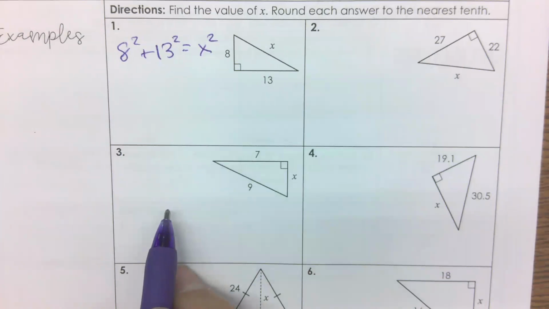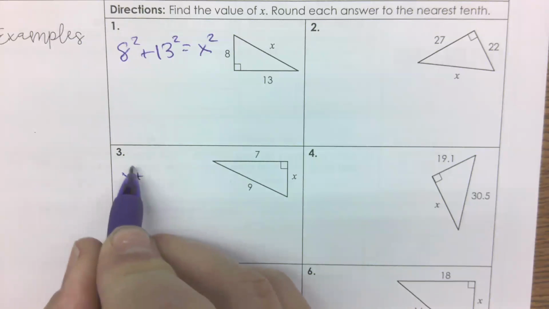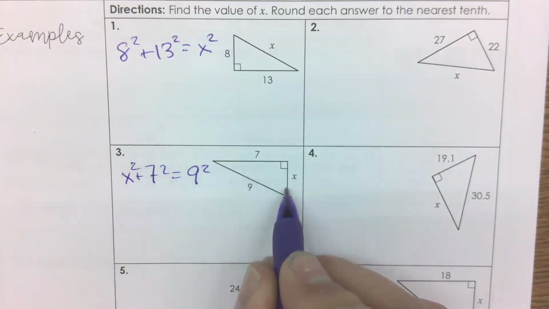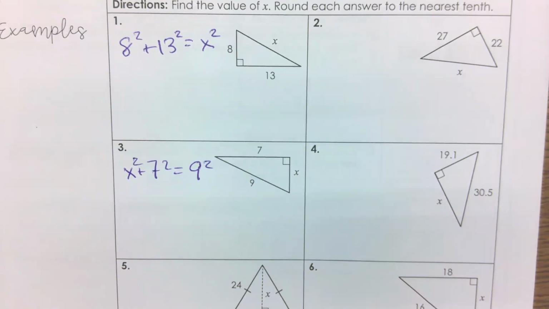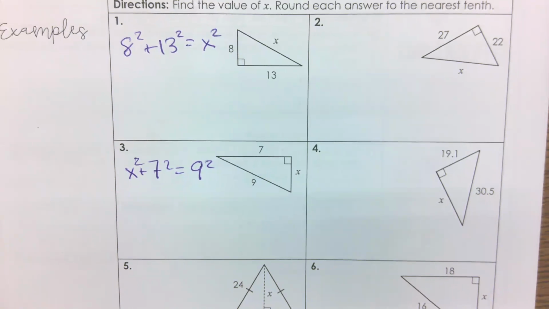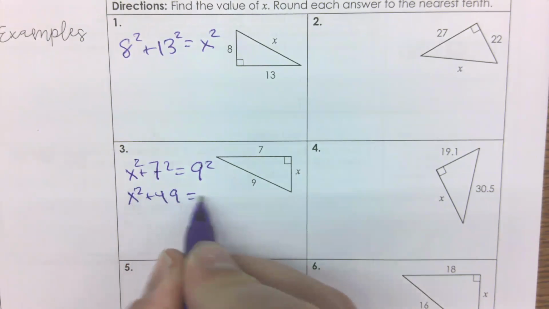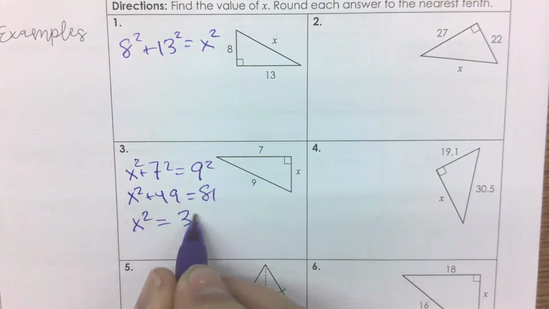What about number 3? How do I set this one up? Yeah, Lillian, go ahead. X squared plus 7 squared equals 9 squared. Good. This time it's different, right? Because the one that's missing is one of the legs rather than the hypotenuse. So this time I'd say x squared plus 49 equals 81. Subtract 49 and get x squared equals 32.